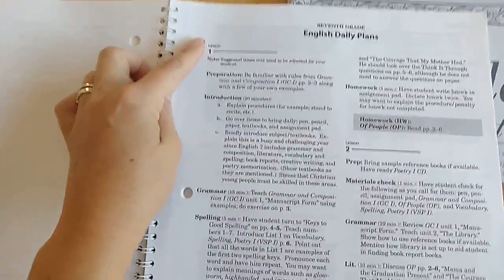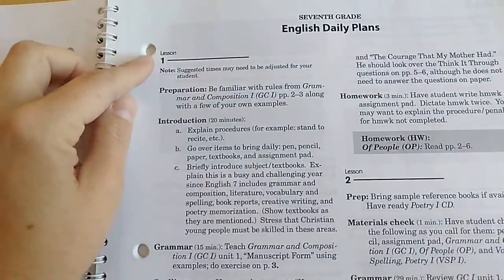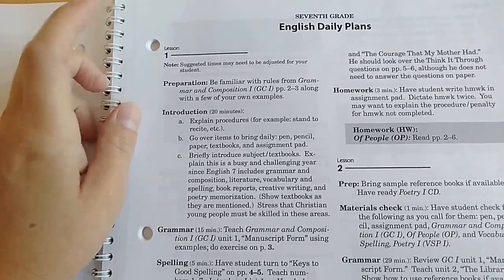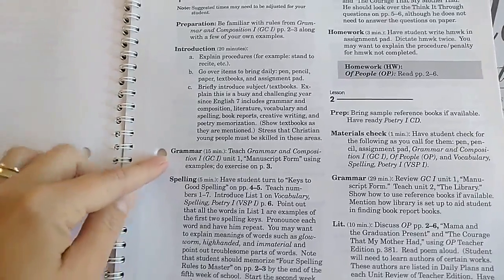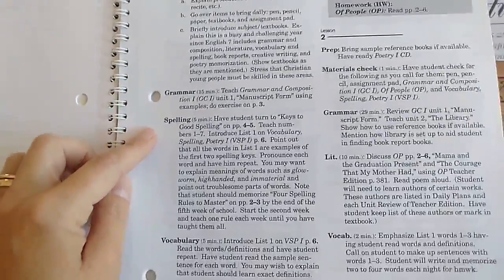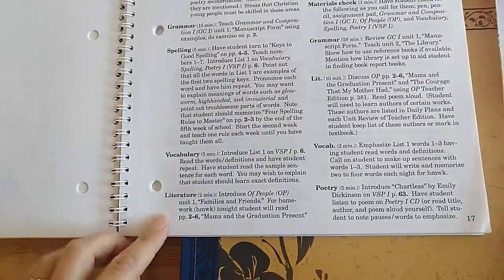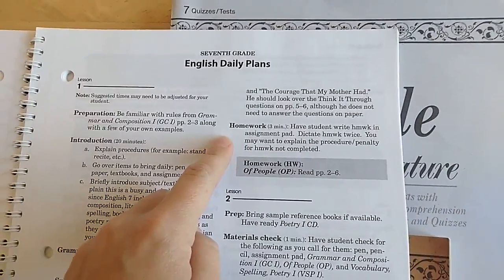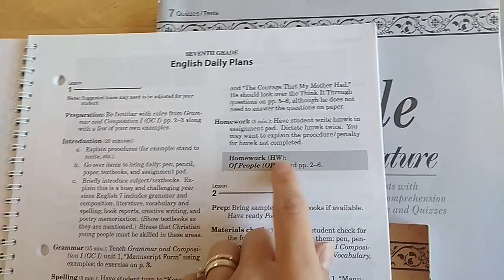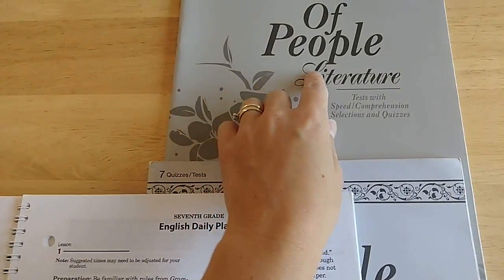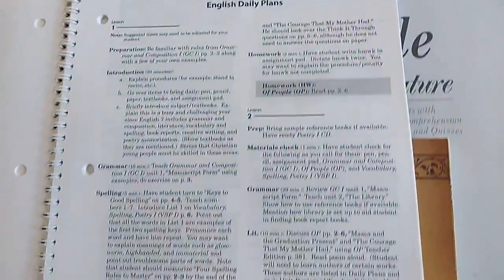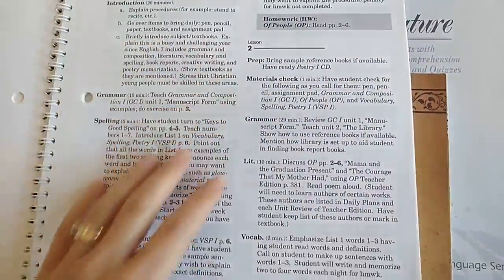So each day, it'll tell you what to do. So like lesson 1, it'll give you a note, what to prepare for, how to introduce the lesson, and then what to do for the grammar part, the spelling part, the vocab part, and the literature part, and then if there's any additional homework to assign. And then it tells you here that HW means homework, OP is the Of the People literature part, and then it continues to the next lesson.